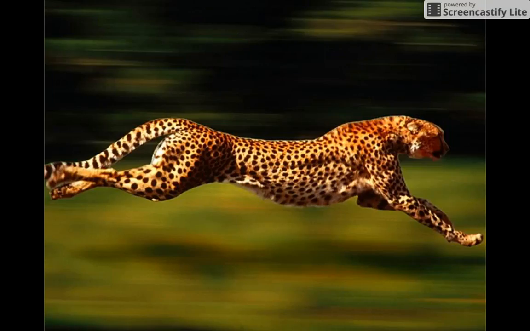survival. A cheetah that runs real fast, that's the structural adaptation. They can reach spurts of 60 miles per hour. This causes them to hunt down prey easily.